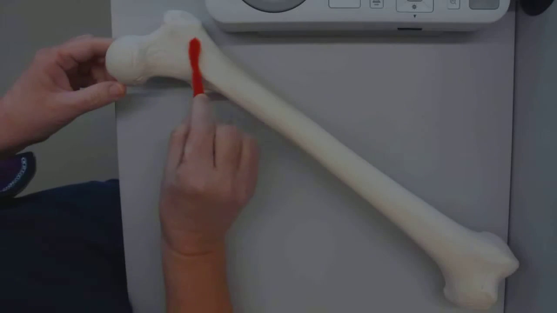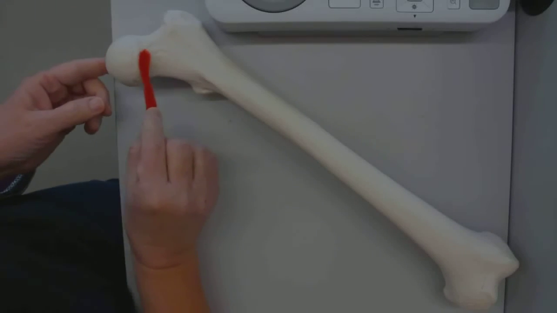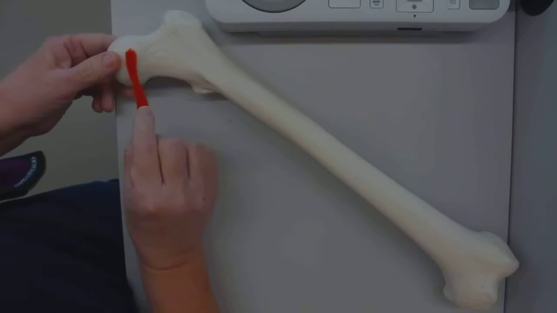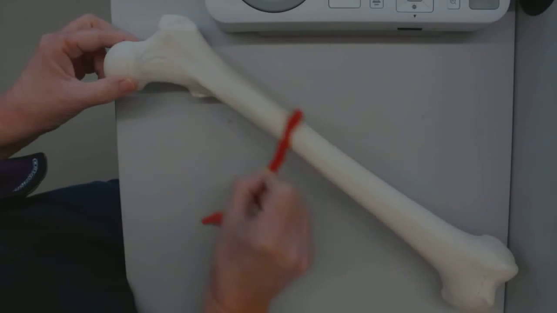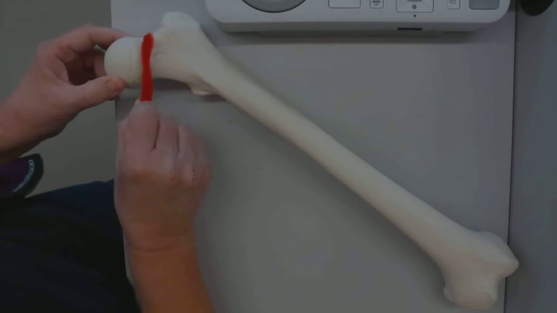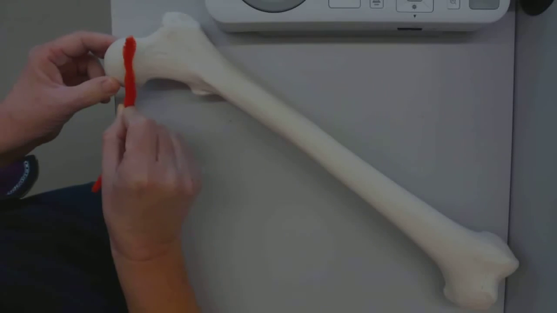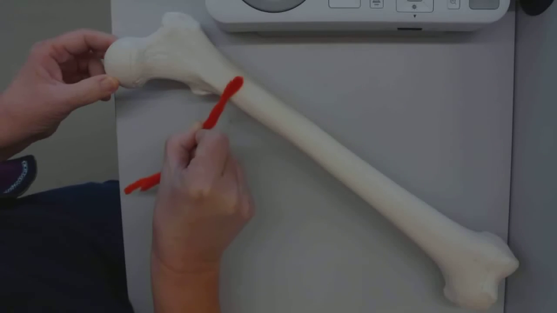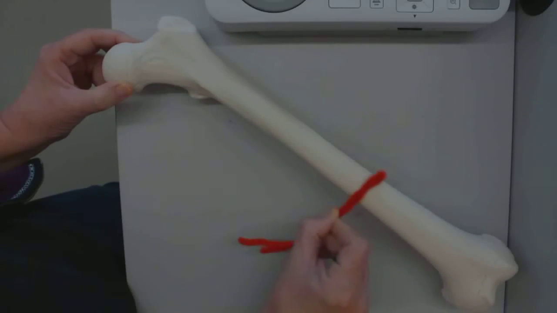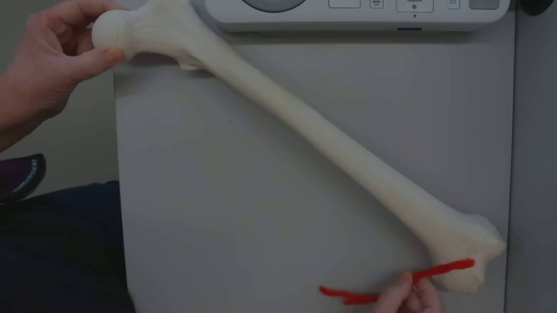And then it is on this really distinct neck right there. And then the main shaft of the bone is here. Okay, the surgical neck of the femur is right here. So this is the anatomical neck here, and this is the surgical neck here. This is the anterior side of the femur.